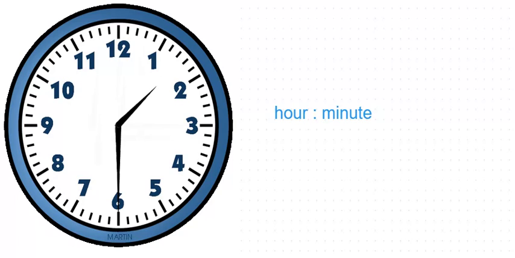Using this clock as an example, we'll look at the hour first. Since the hour hand hasn't quite reached the 2 yet, and it changes hours once it hits a new number, we'll say that it's 1 hour. And the minute hand will have to count. So this is 1, 2, 3, 4, 5. And if we count by 5, we have 10, 15, 20, 25, and 30. That's where the minute hand is. So this clock says it's 1:30.